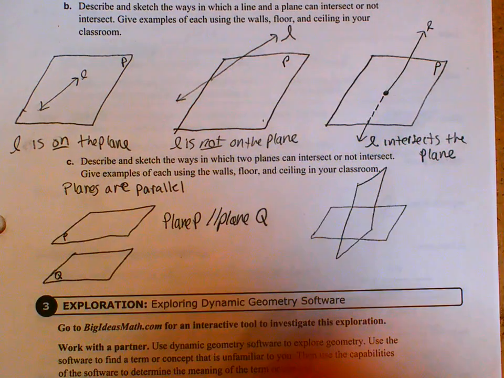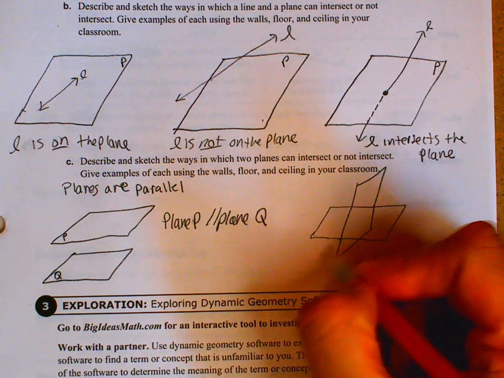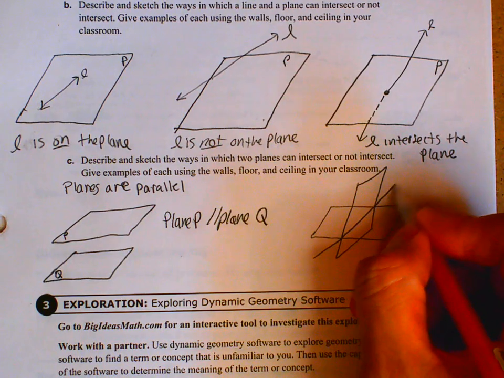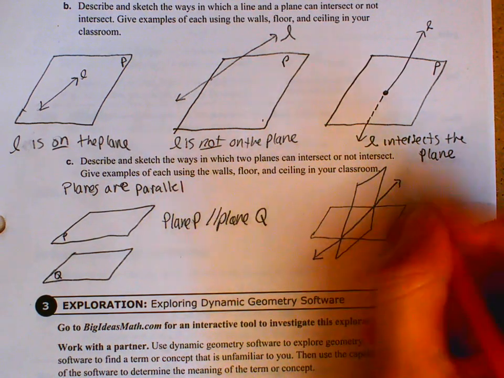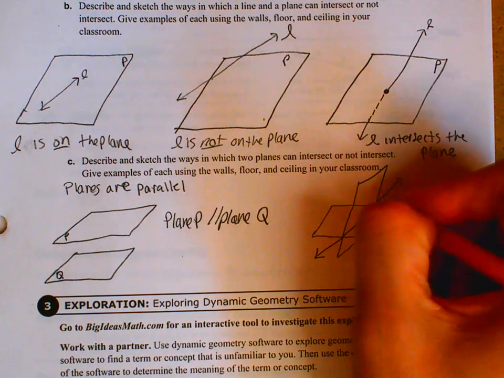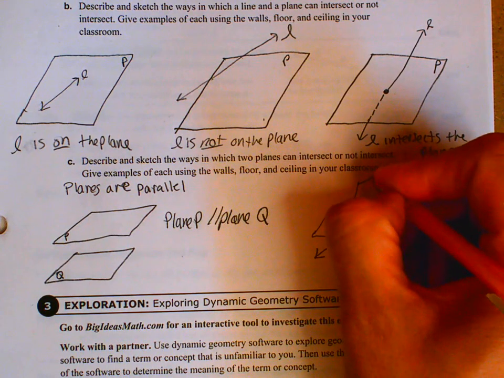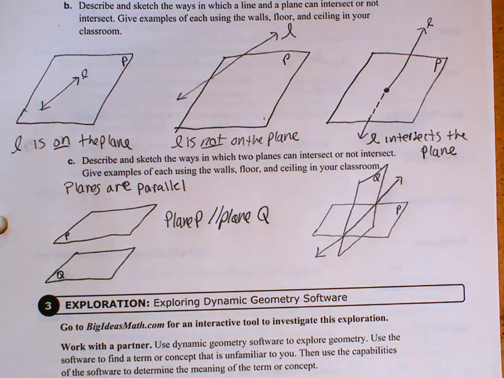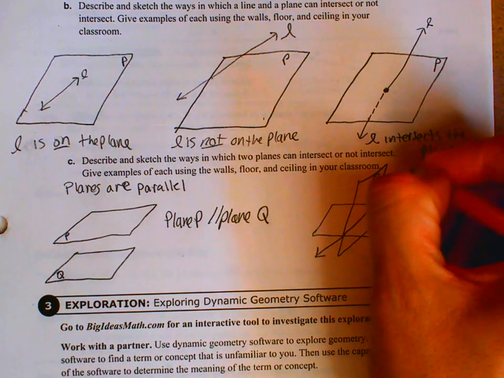Now here's the thing. You see that intersection right here? Put a line right through that. And that's going to be the intersection of the plane. So say you have plane P and plane Q. The two planes intersect at this line. We're going to call it L.